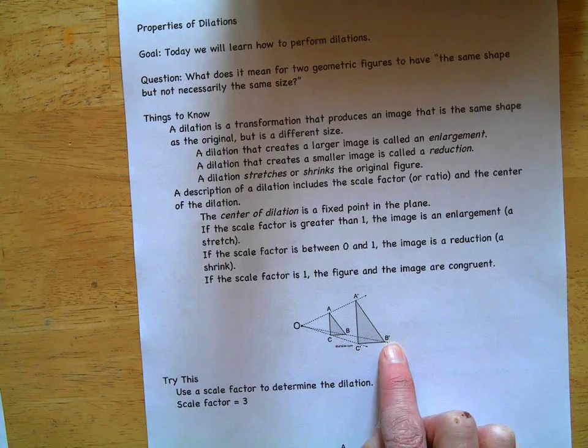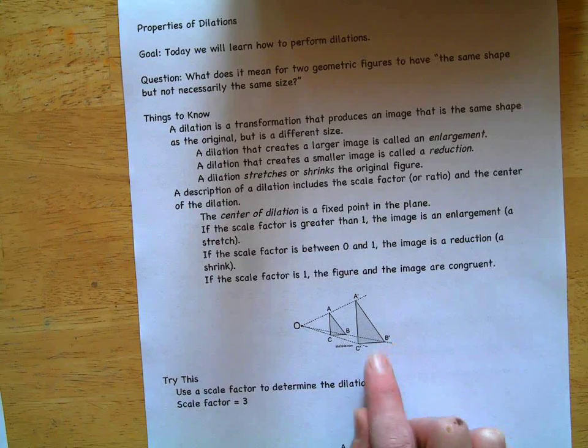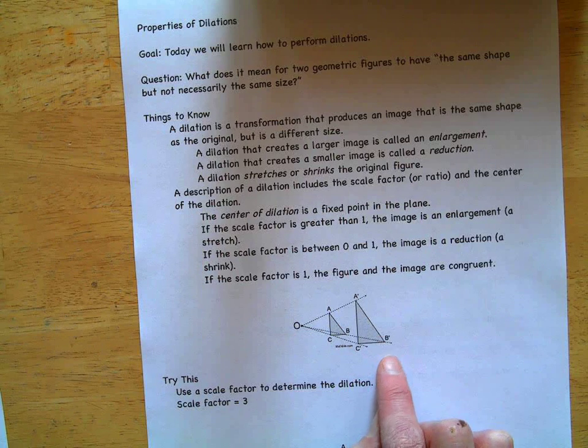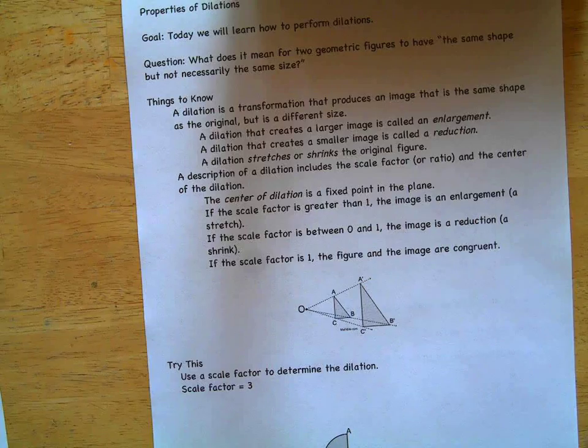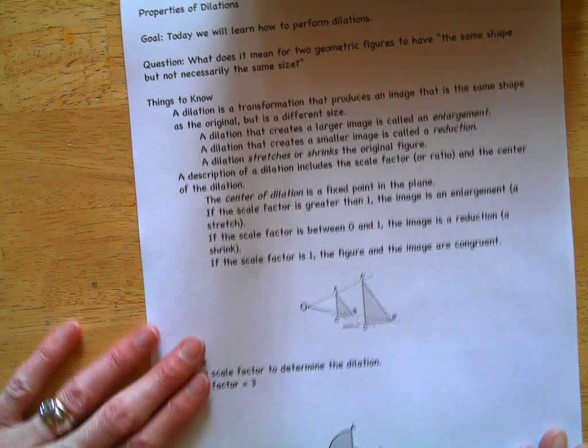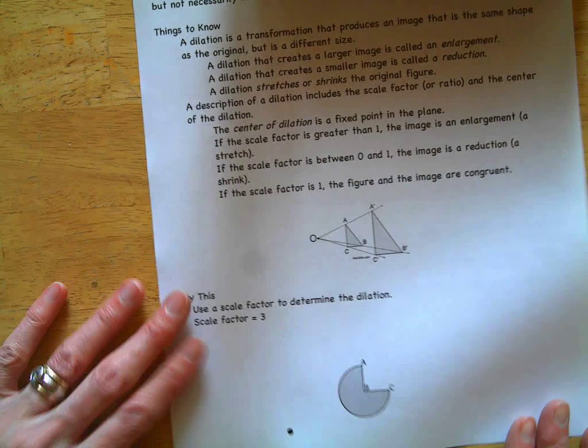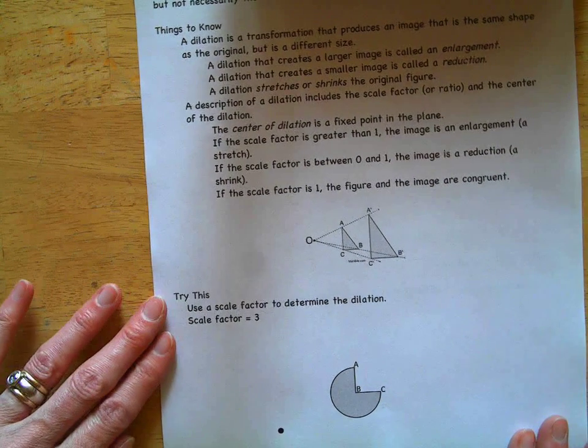Notice that we put the prime notations on the labels of the image so that you have the definition that the image is a result of a transformation known as a dilation. So you're starting to build on your knowledge of all these different transformations, and that's what you have to remember. All right, I have one that I want you to try, and we're going to take a look at it when we get into class together.